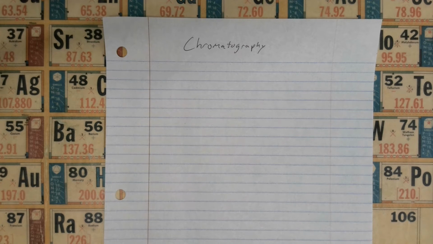You've probably seen, if you've ever drawn or written on a piece of paper and then got it wet, the ink kind of bleeds. That's a simplified version of chromatography.